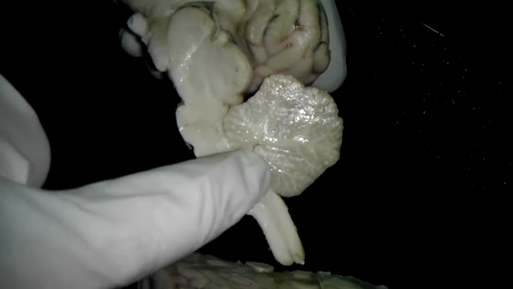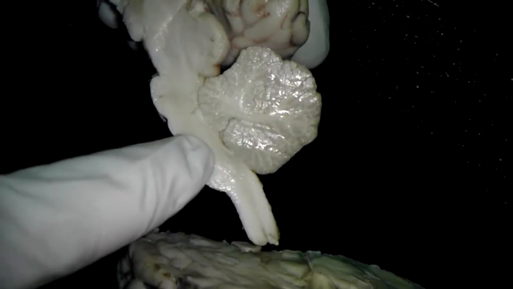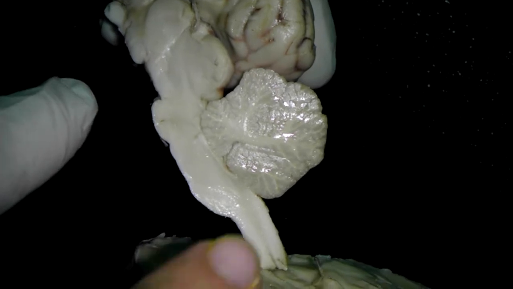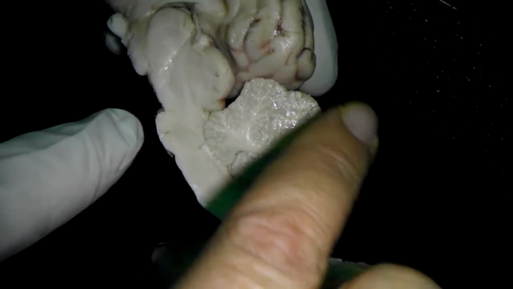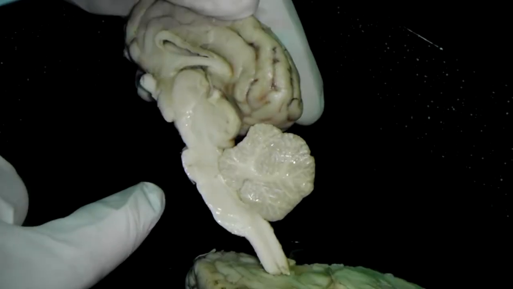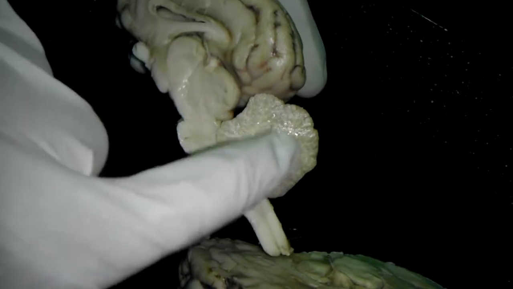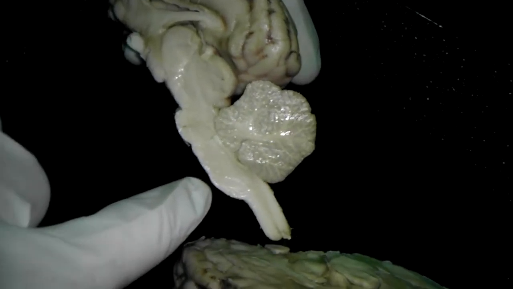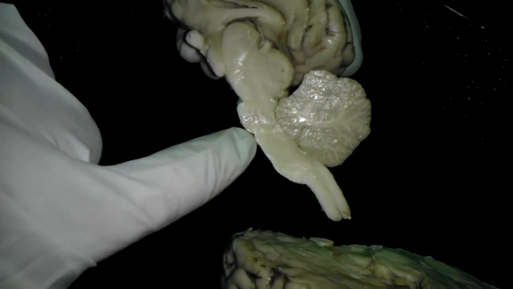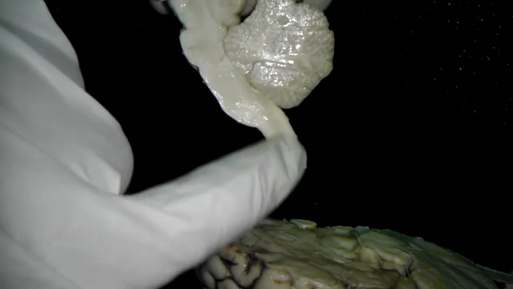Fourth ventricle is down here, right? The cerebral aqueduct is right here. The fourth ventricle is at the bottom of the aqueduct, between the cerebellum and the medulla oblongata. Arbor vitae is the tree of white matter in the cerebellum. The pons we said was the first hump here, and the medulla oblongata is this hump, and this is the spinal cord.